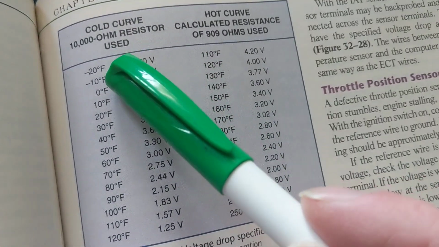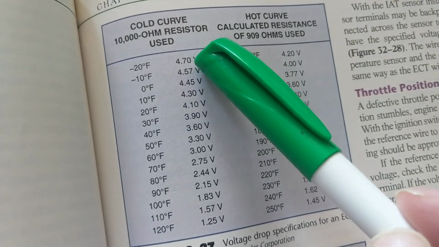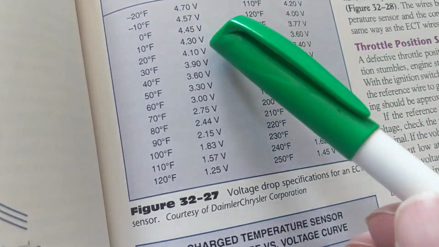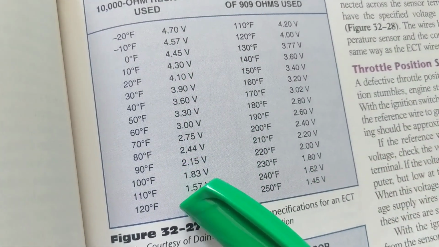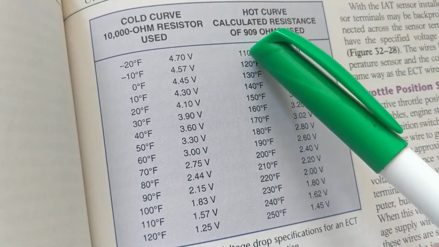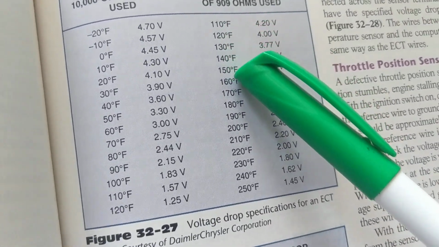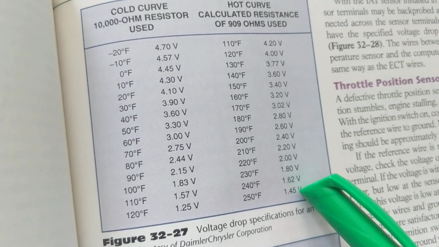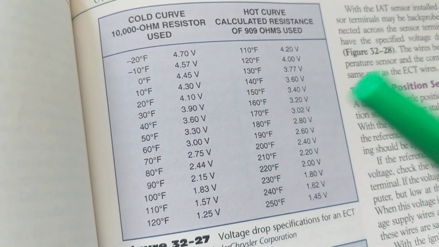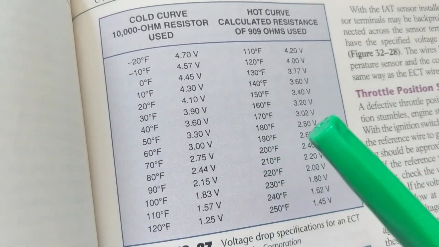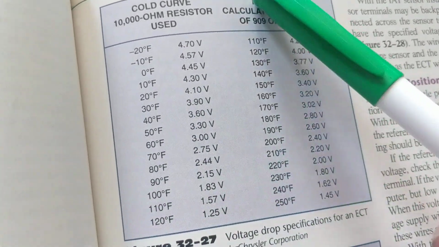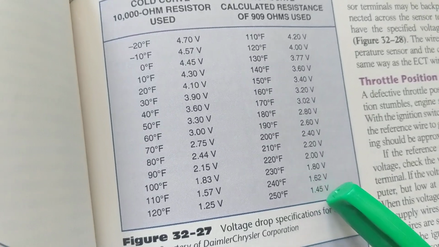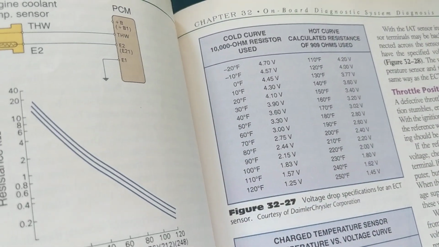So let's say at coldest temperature, minus 20 Fahrenheit, you're at 4.7 volts. Not even 5 volts. As the engine heats up, remember it's a coolant temperature, as the coolant heats up, all the way up to 250 Fahrenheit, you're at 1.45. So remember, you're looking for it to drop. How much will it drop? The hotter it gets, the more it'll drop. We started from 4.70. We're going down to 1.45. That's the critical part that you have to remember.